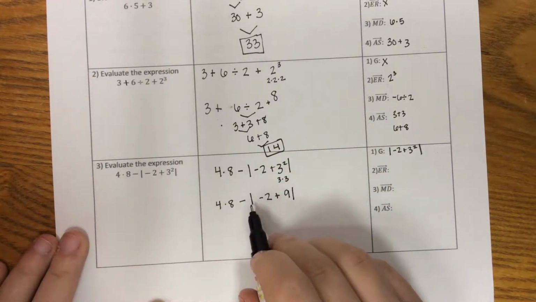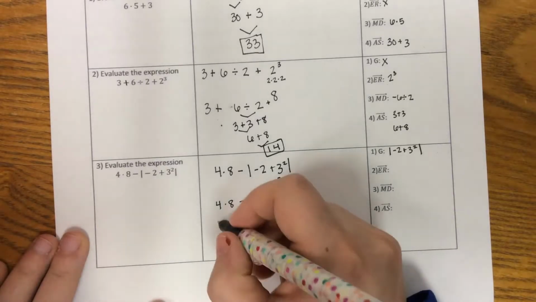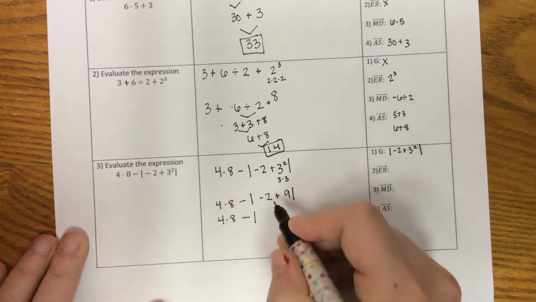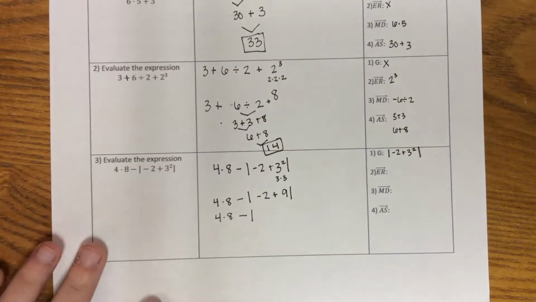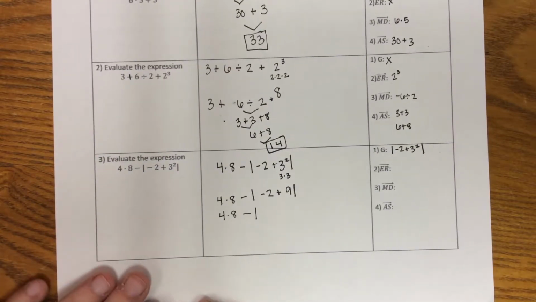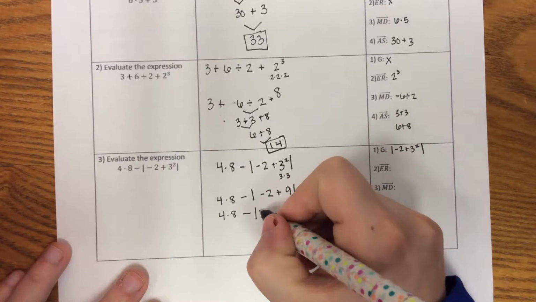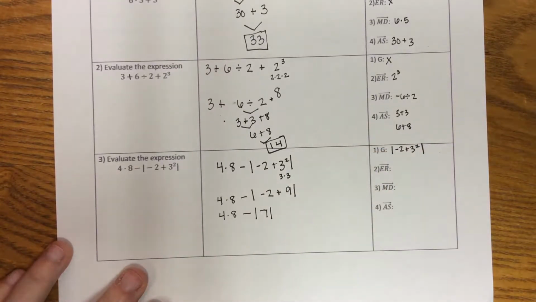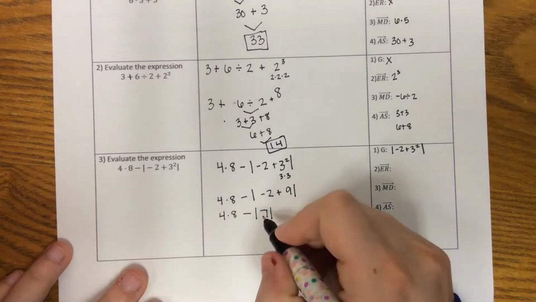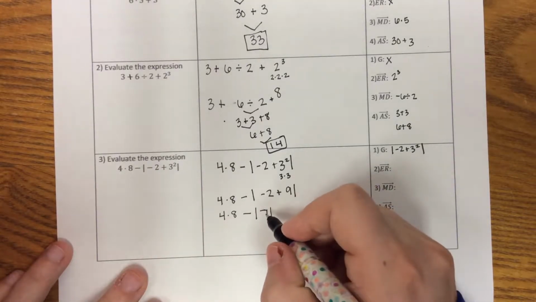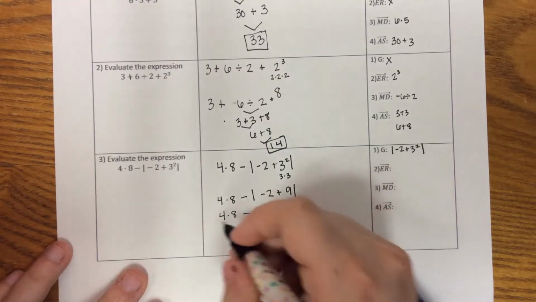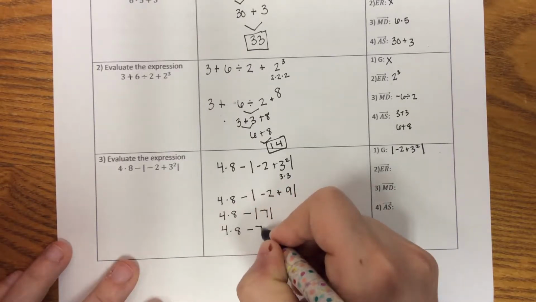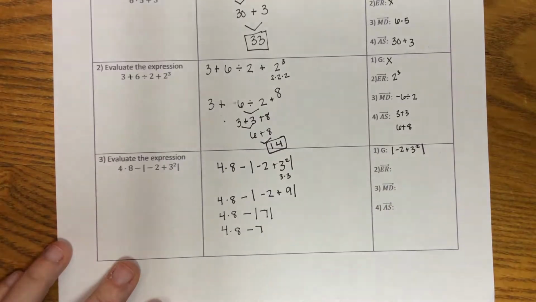So I'm still trying to figure out what that absolute value is. So I have 4 times 8 minus, now when I add negative 2 and 9, I have a negative and a positive, so I actually subtract. 9 minus 2 is 7. I have more positives, so positive 7. Now absolute value always stays positive, absolute value is distance from 0, so 7 is 7 spots away from 0. So we're going to say 4 times 8 minus 7. So now I got rid of my grouping symbols.